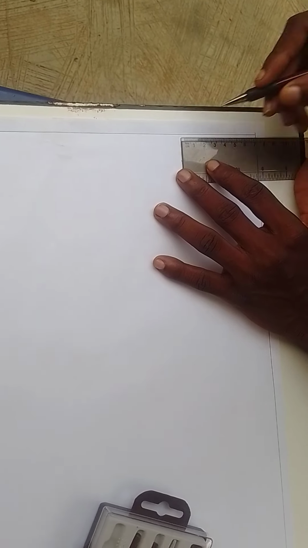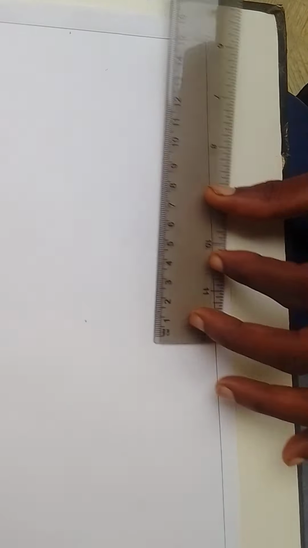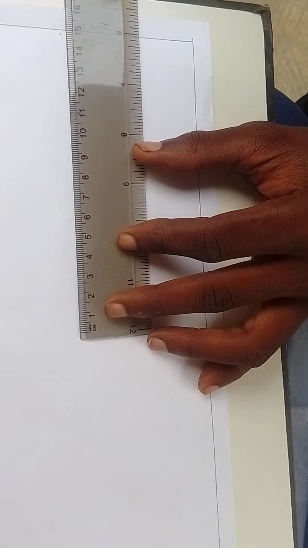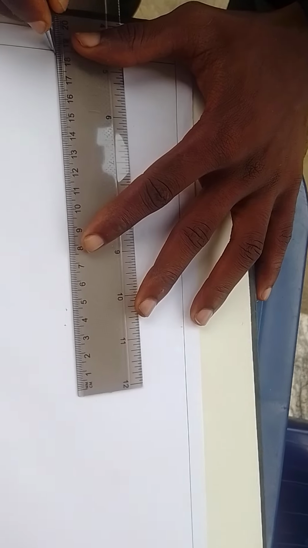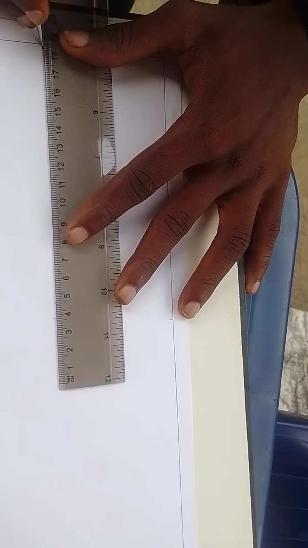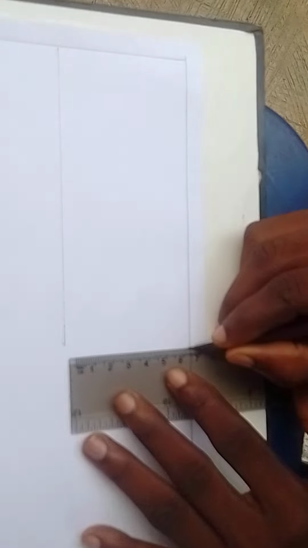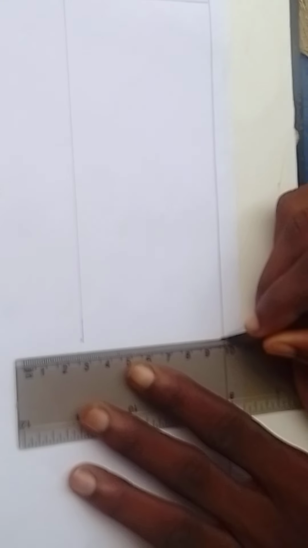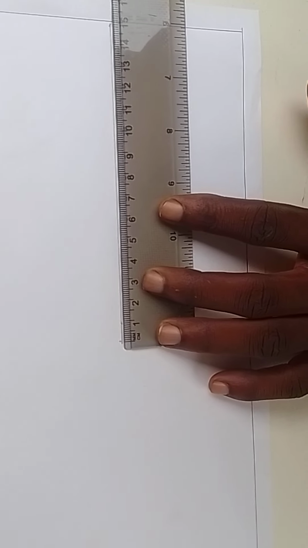So this is my 7 here. Your breadth or width is going to be 7, and your length will be 15. Once you measure it, you draw 7 by 15.